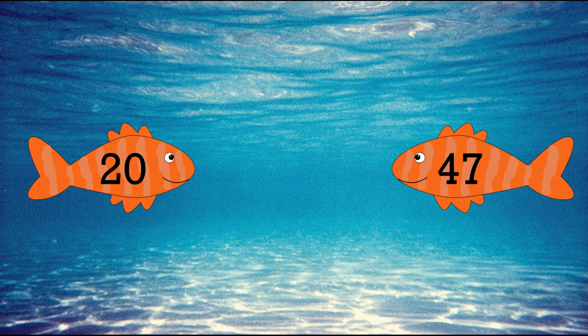Okay, so first we're going to start off by doing greater than, less than. So remember, our sign wants to eat the bigger number. And if it's equal, then you're going to put an equal sign. So here I have two numbers. This fish says 20, and this fish says 47.